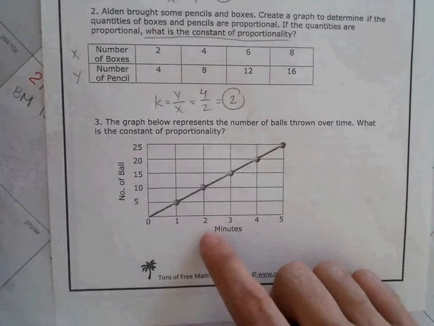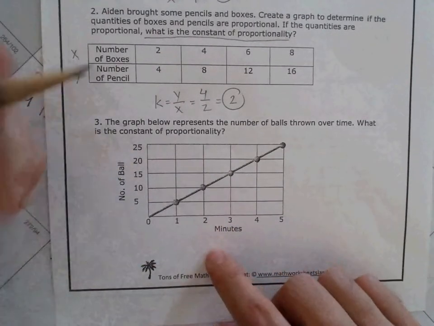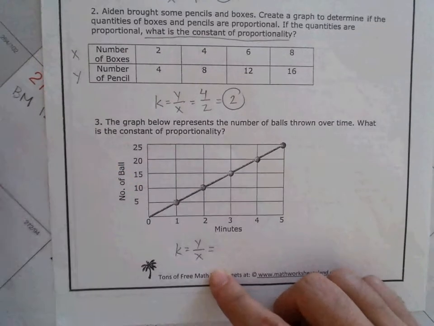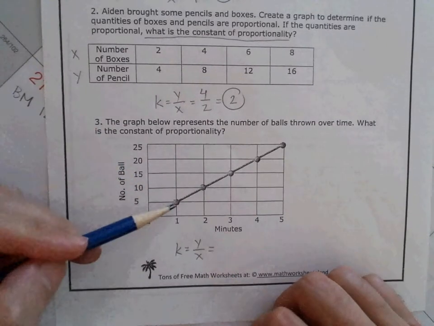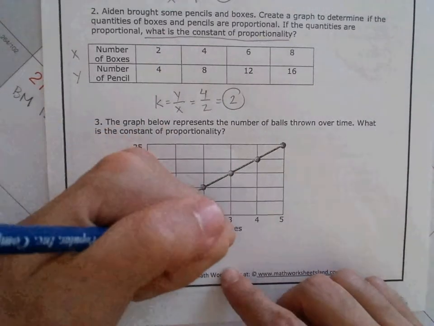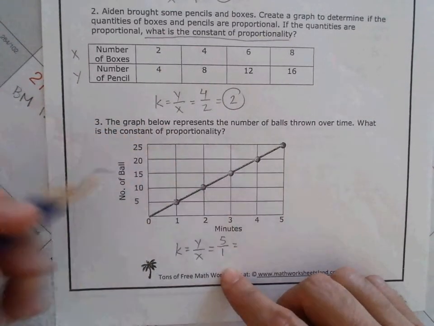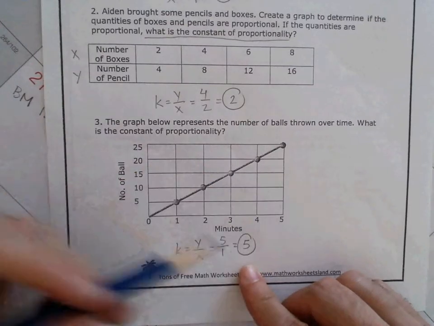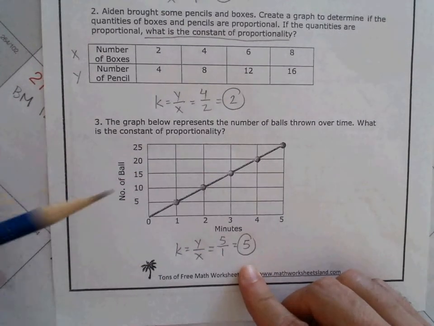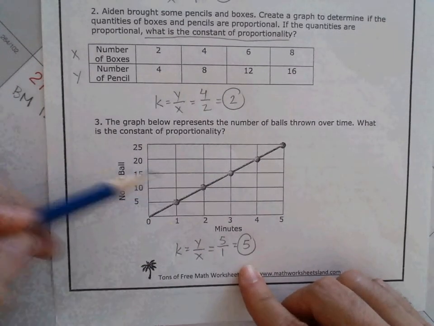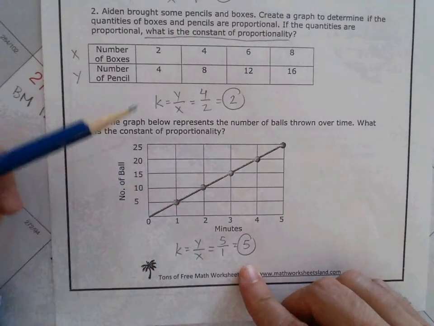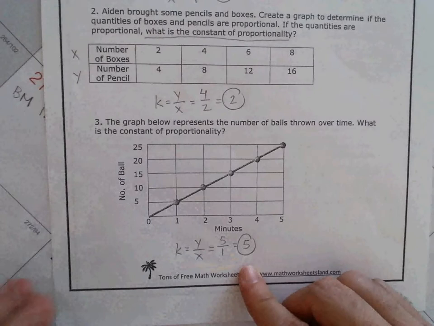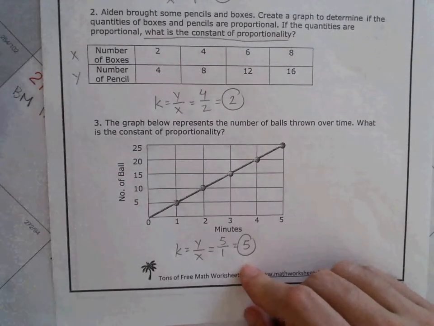And down here on this graph, same thing we're doing again, find the constant of proportionality. So it's still going to be k equals y divided by x. So I'm going to choose this first dot here. I'm going to put 5 for my y, 1 for my x at this point. And then I get 5 when I divide 5 by 1. Here you could have done 10 divided by 2, 15 divided by 3, 20 divided by 4, or 25 divided by 5. Regardless, you'll get 5.